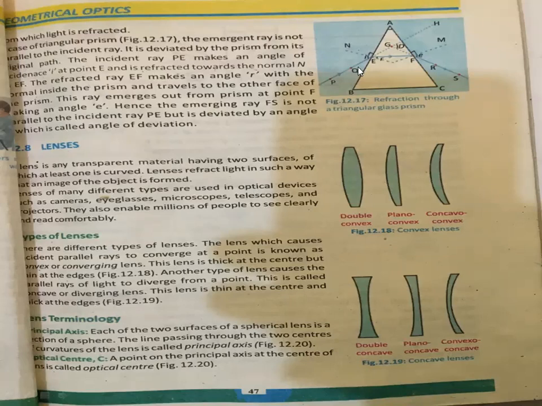This is a triangular shaped glass prism. It is made of glass. This is called triangular because it has three angles: one, two, three. That's why it is called triangular glass. It is made of glass. That's why it is called a triangular glass prism. So from which light is reflected.